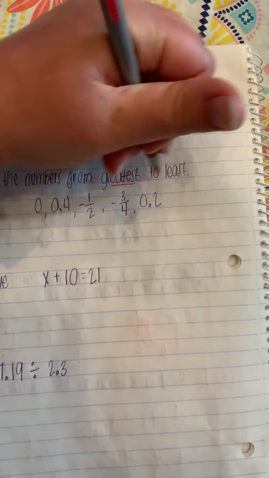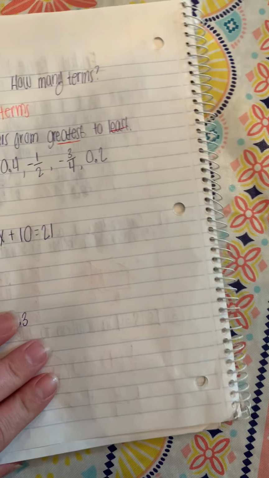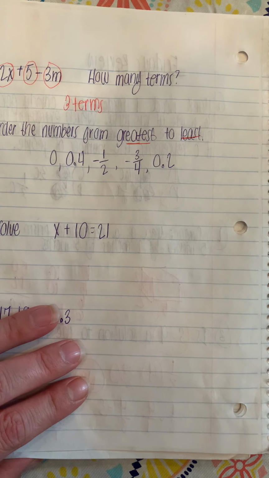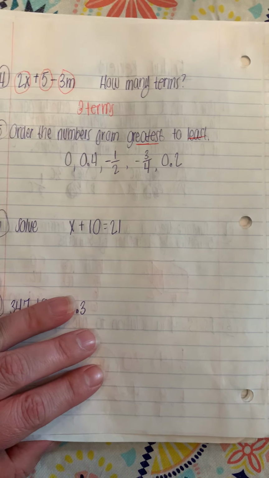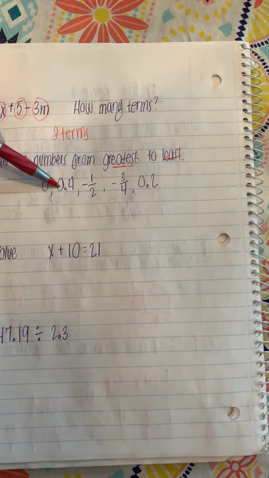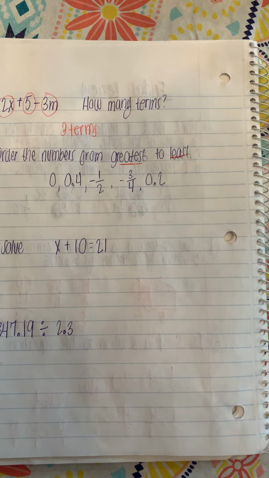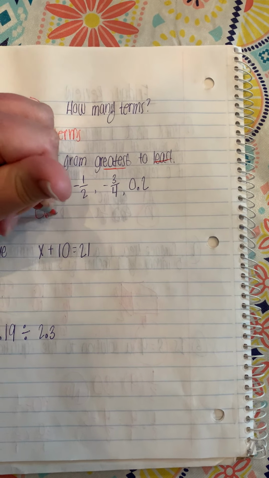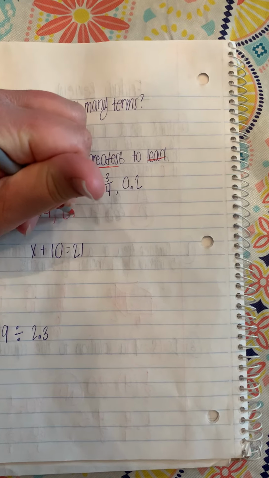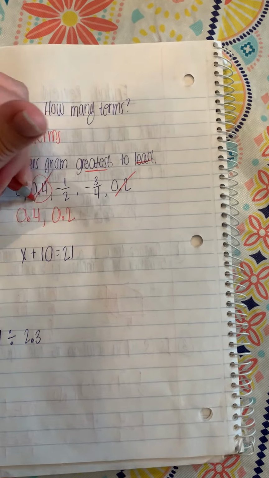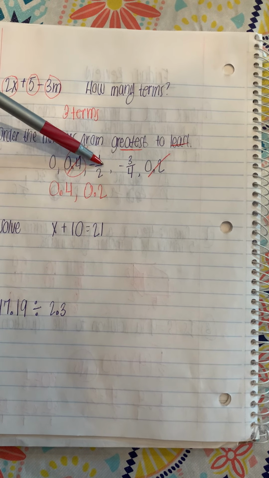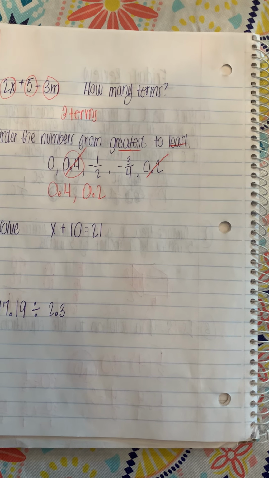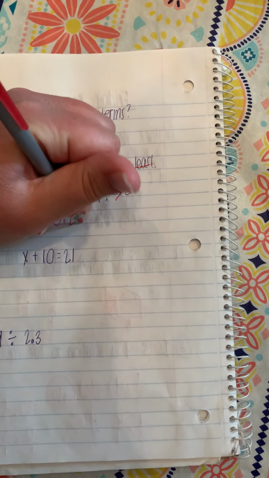Number 5, order the numbers from greatest to least. So greatest to least. I'm going to start with my positive numbers. So I have 4/10 and 2/10. So which one is larger? 4/10. So I'm going to do 4/10. And then of course 2/10. I'm not even looking at my negatives nor my 0. Next would be 0.